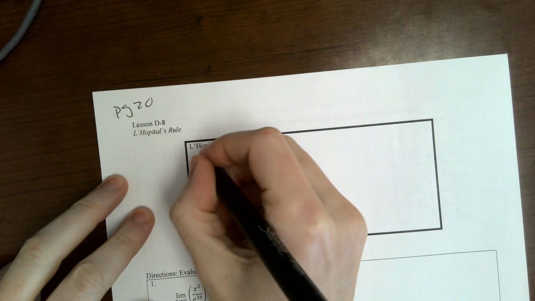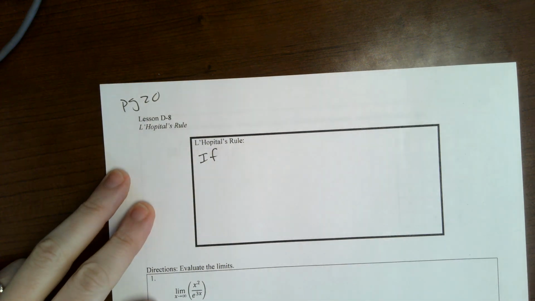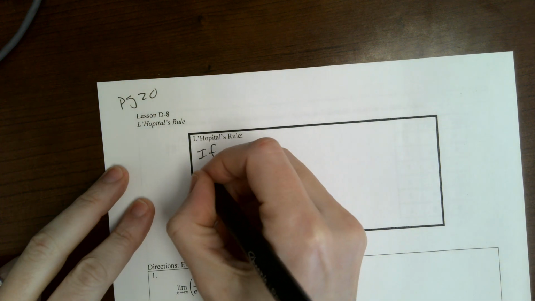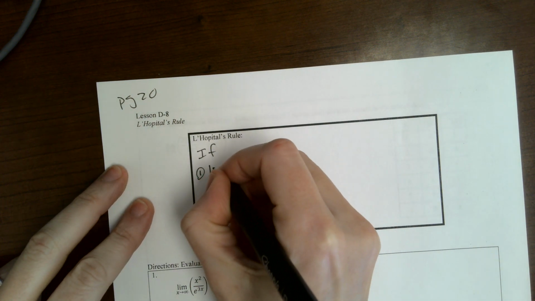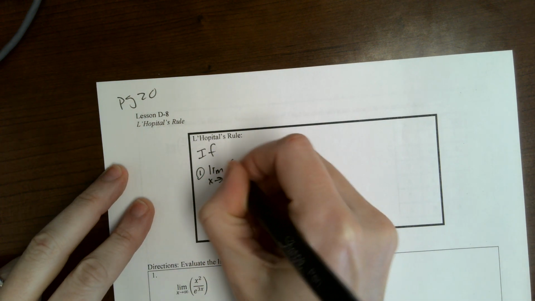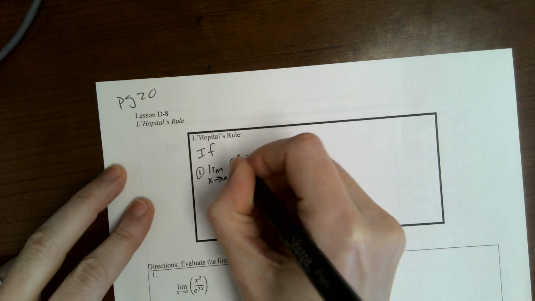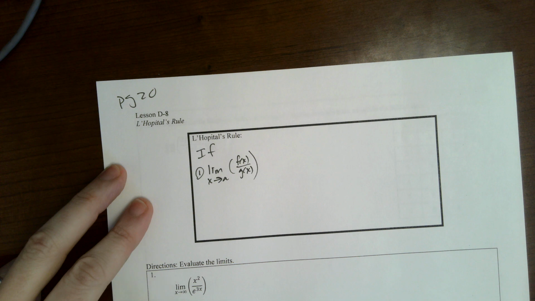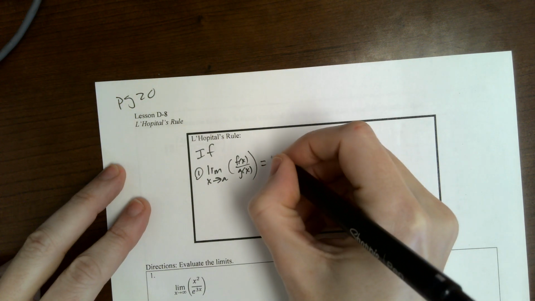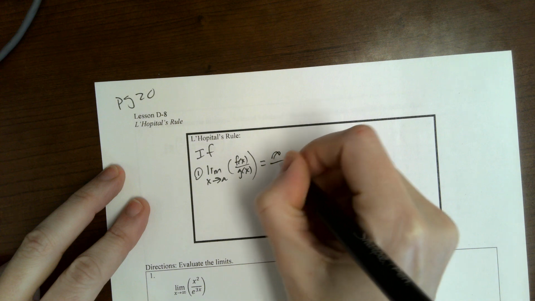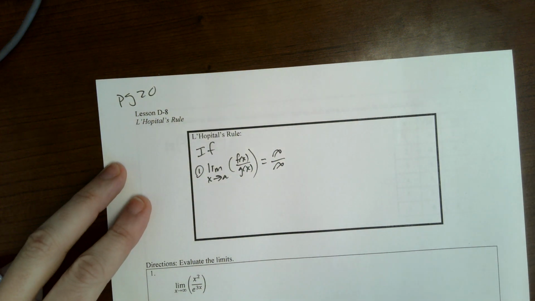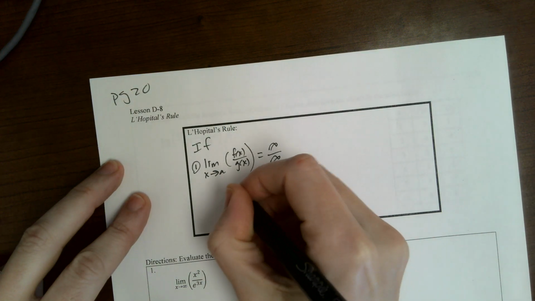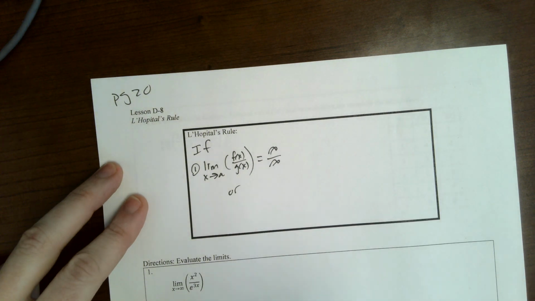So it goes like this. If you've got one of two things. One, the limit as x approaches a of f of x over g of x. If the limit of the top is infinity and the limit of the bottom is infinity, in other words, you get infinity over infinity. That's one. That's called an indeterminate form.